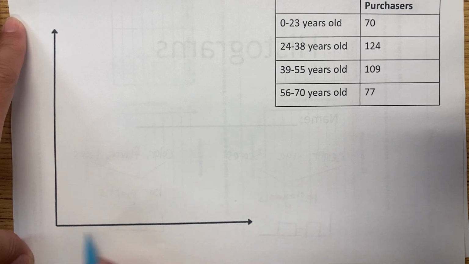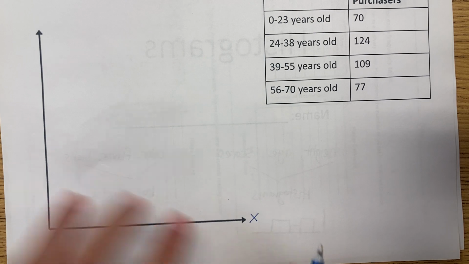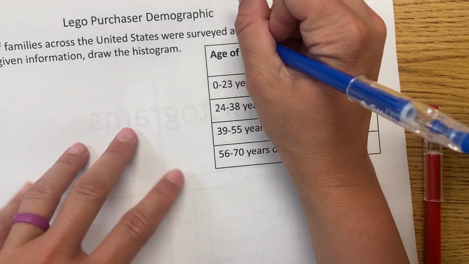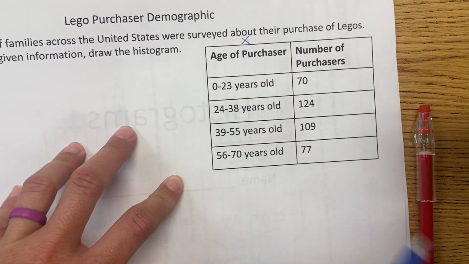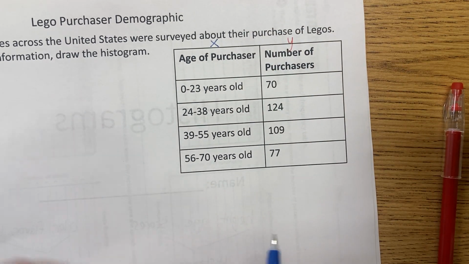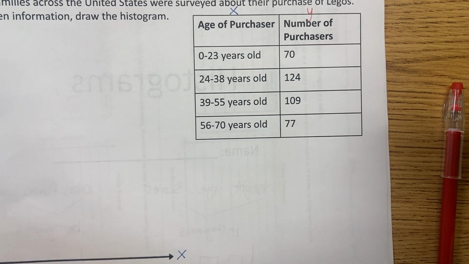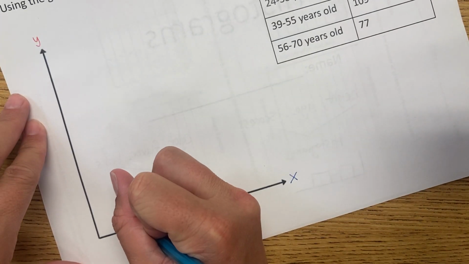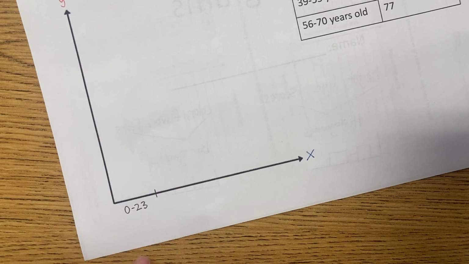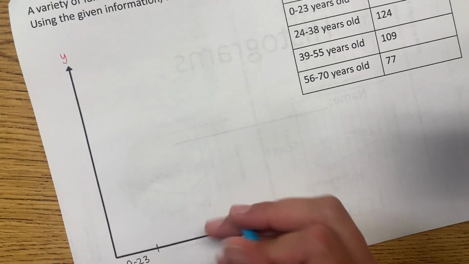Now, when we're graphing, remember that this is our x-axis. And this is our y-axis over here. And with our x-axis, it's always our first value in the table. And our y-axis is the second, okay? So for the first one, we're gonna separate into pieces these different age groups. So we're gonna have from 0 to 23, and we just need them to be about the same distance apart, even though there might be different ages. 0 to 23. Our next group is 24 to 38.